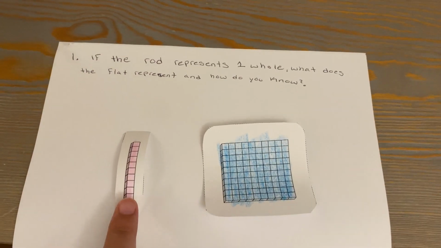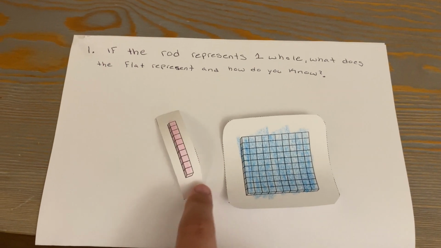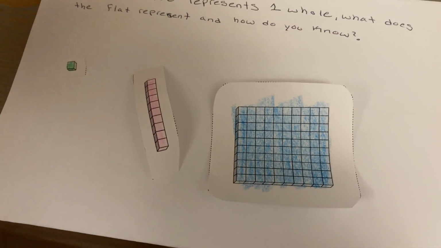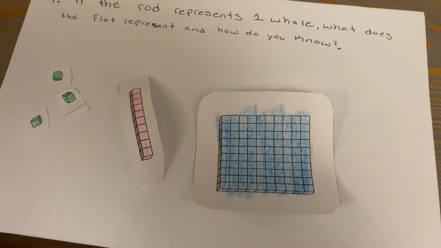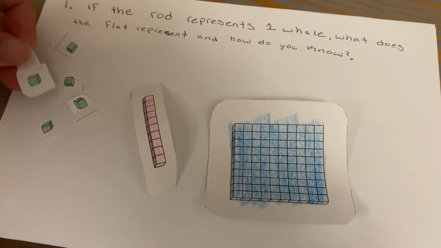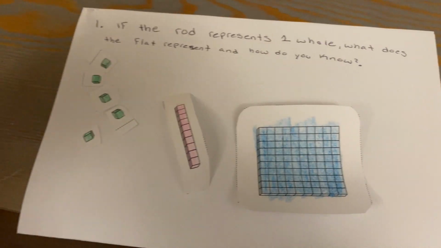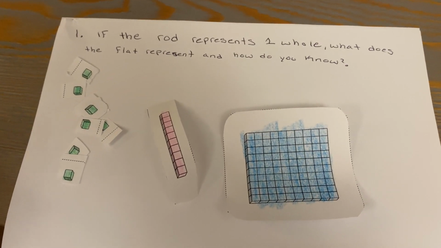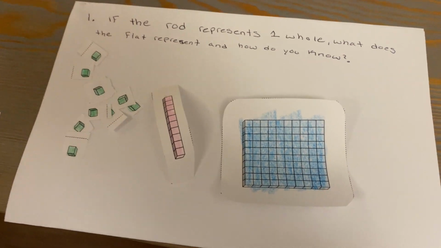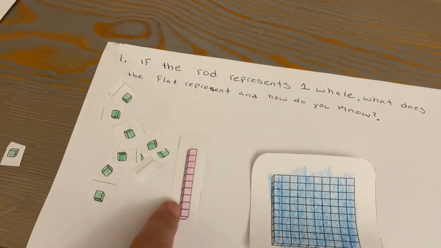So do we know how many ones are in a rod? Well, we can count. There's 1, 2, 3, 4, 5, 6, 7, 8, 9, 10. There are 10 ones in one rod. So now we know that one of these is 10, right?